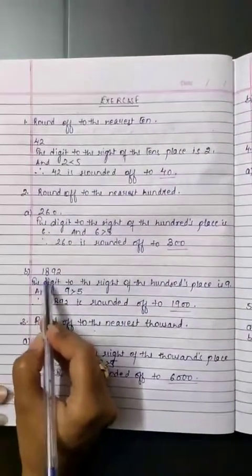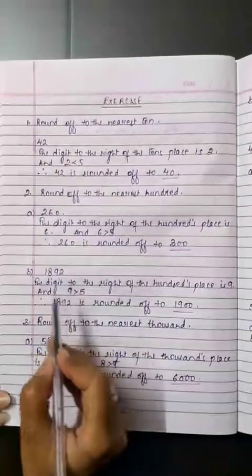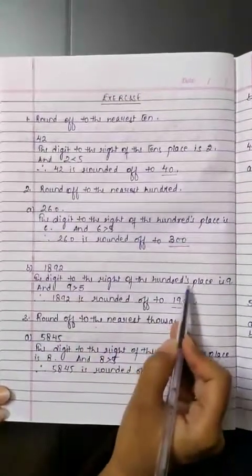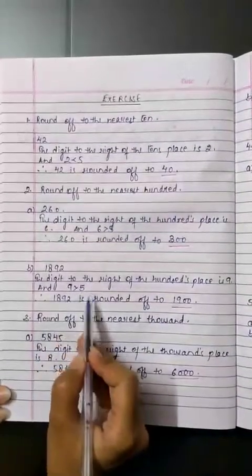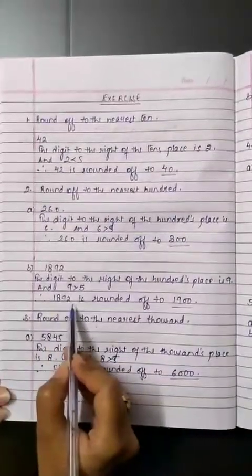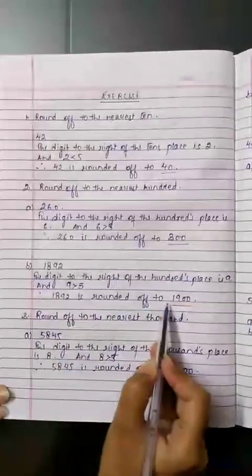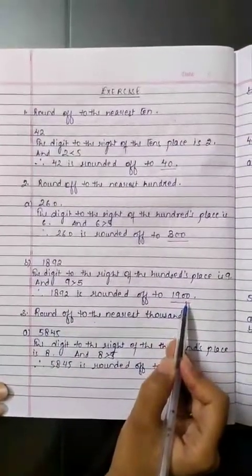B part, 1892. The digit to the right of the hundreds place is 9 and 9 is greater than 5. Therefore, 1892 is rounded off to 1900.